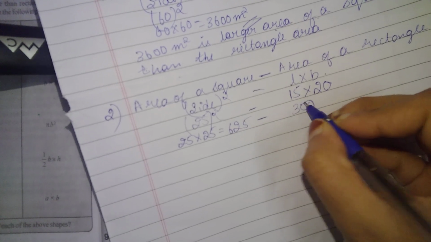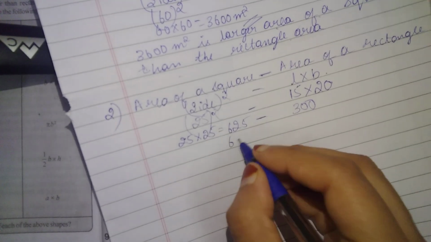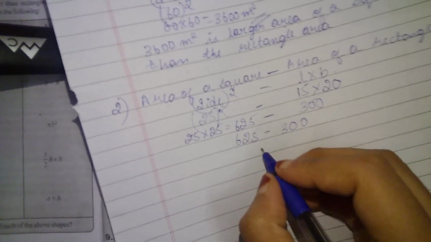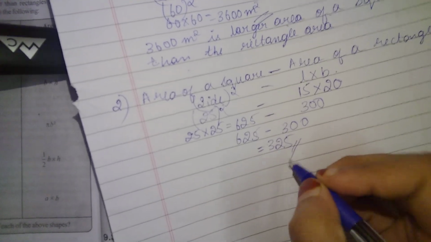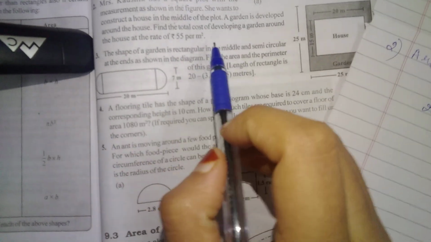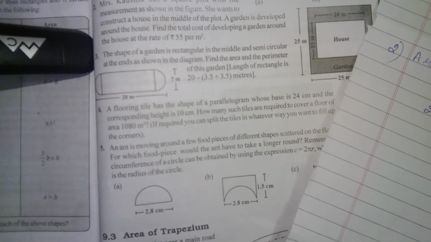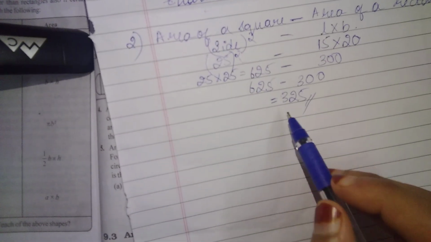15 into 20 is how much? 300, no? So now we can do 625 minus 300. What will you get as the answer here? 325, no? Now what is the question telling? Find the total cost of developing a garden around the house at the rate of rupees 55 per meter square. See, you got the answer here, 325 square meters.